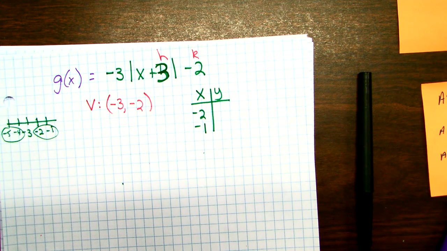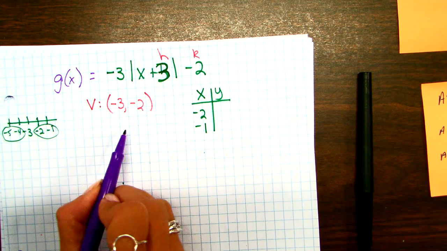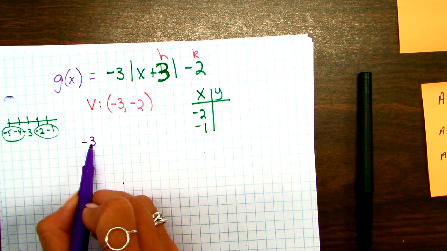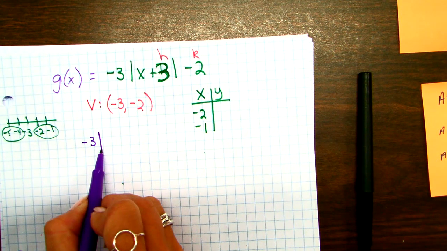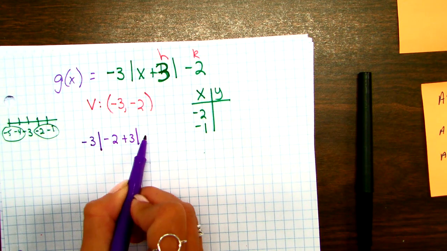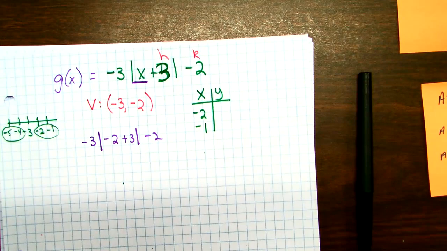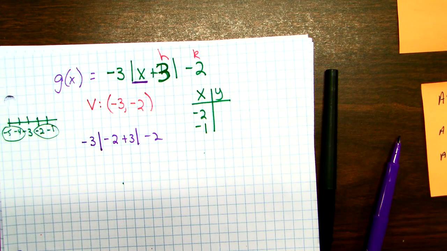The hardest part is plugging these values in and being careful with your signs and everything. So let me just do this a little bit slowly. So I'm going to plug negative 2 in. So negative 3, absolute value symbol, negative 2 plus 3, minus 2. So I just plugged in negative 2 right there. Question? Did I make a mistake? You sure? Don't be shy.